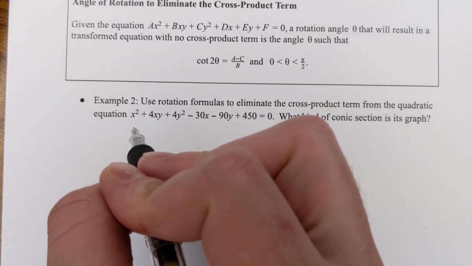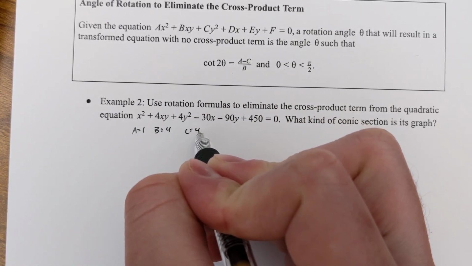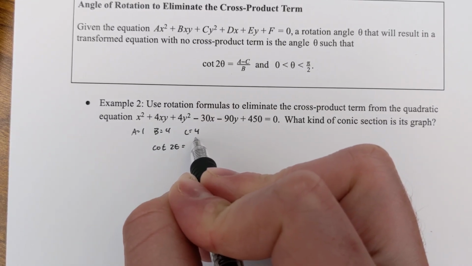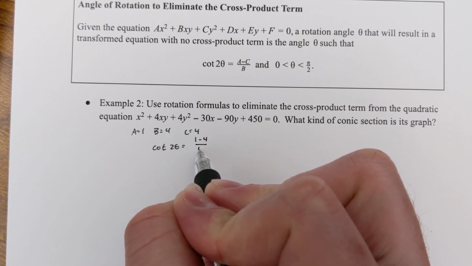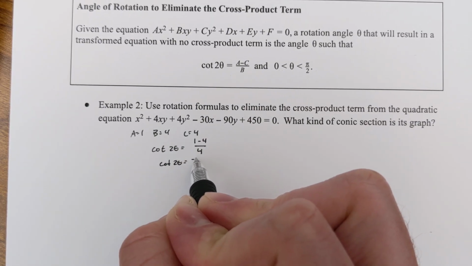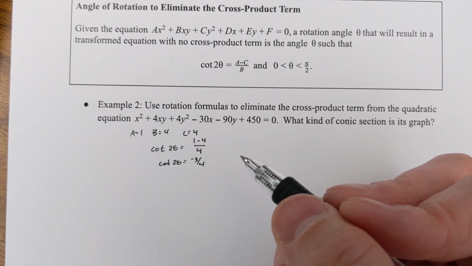All right, so for this problem, a is 1, b is 4, c is also 4. So the cotangent of 2 theta is equal to a minus c over b. So the cotangent of 2 theta is equal to negative 3/4. Let's see here.